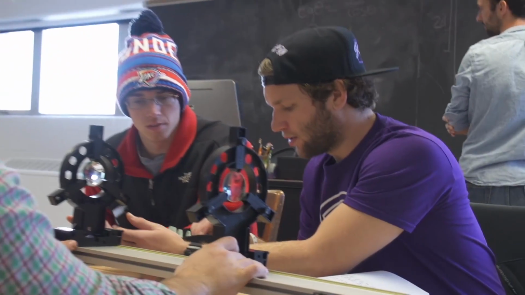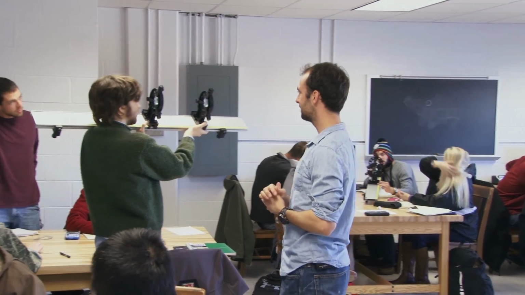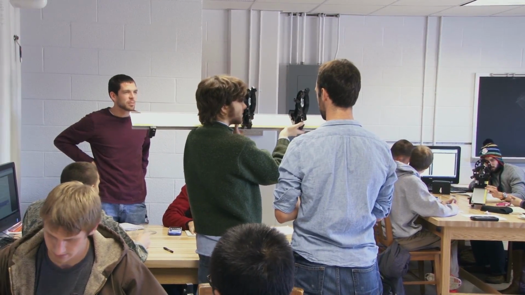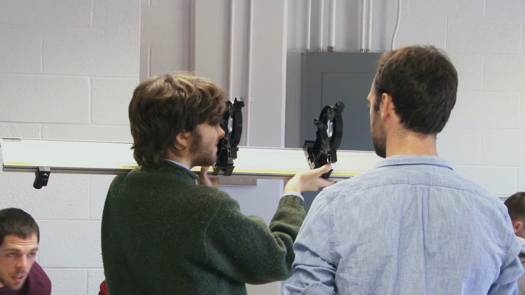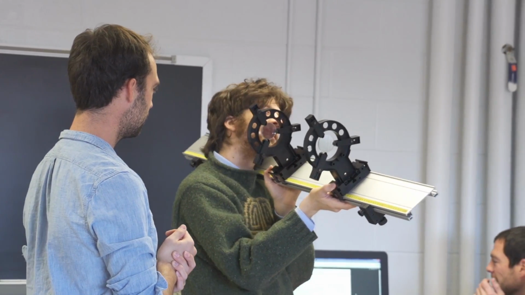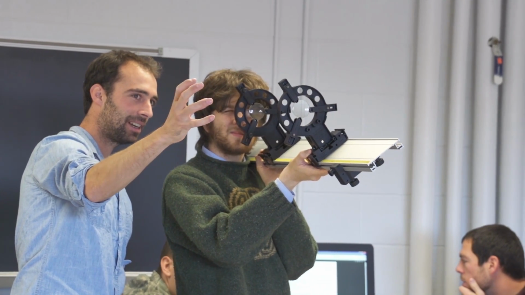What happens to our other one? Get closer to the lens and see what happens. Can you see any magnification? Can you see something really far, kind of closer to you?